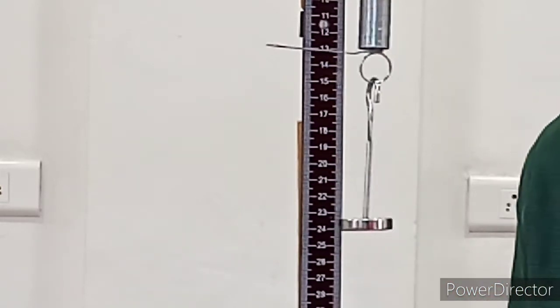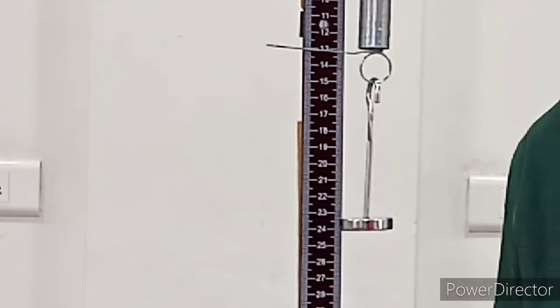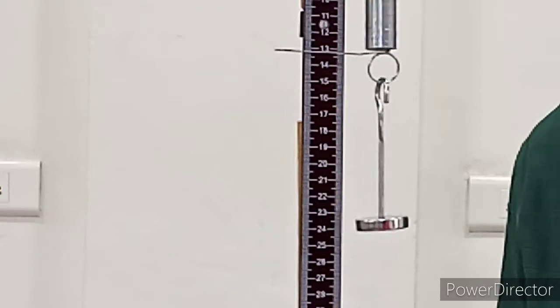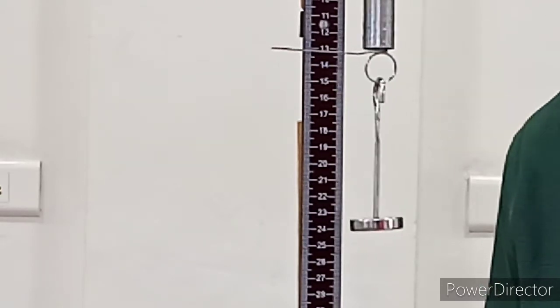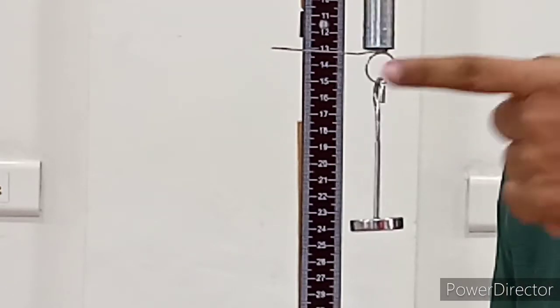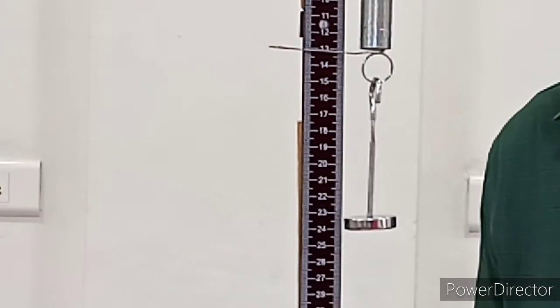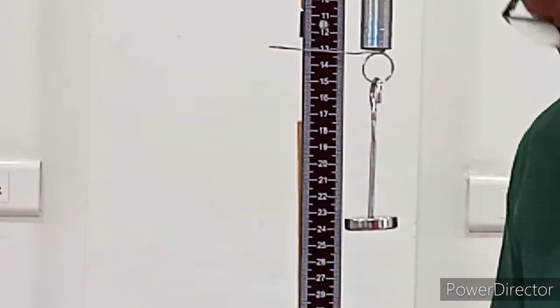So note down, the pointer has now slid down because of the extension of the spring in the downward direction. From 13.2, the pointer has slid to 13.4. So this 13.4 centimeter has to be recorded. Understand? So it is recorded.